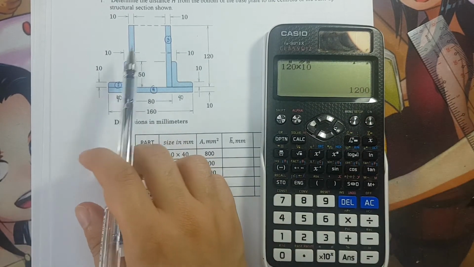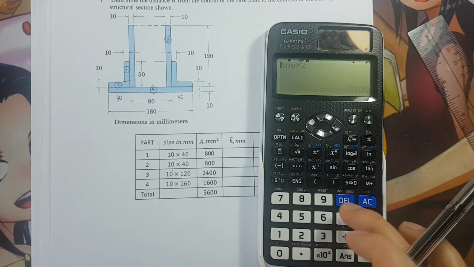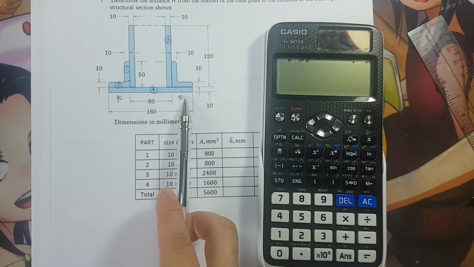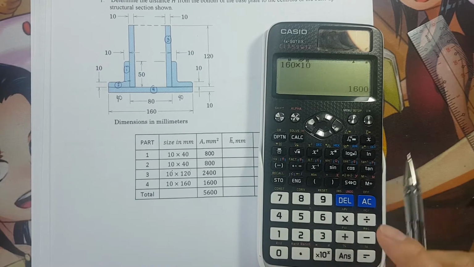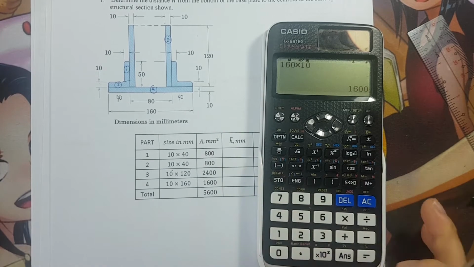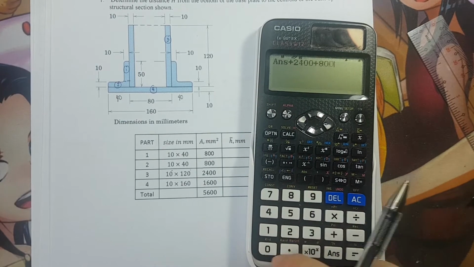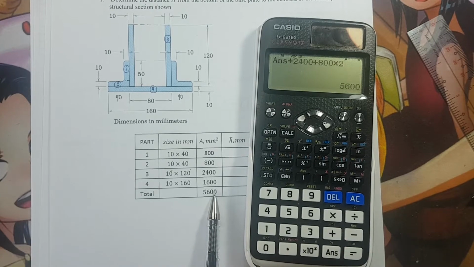But there are two of them, so times 2. That is 2,400. Lastly, we have 160 by 10, that is 1,600. Get the summation: 1,600 plus 2,400 plus 800 times 2. The summation is 5,600.